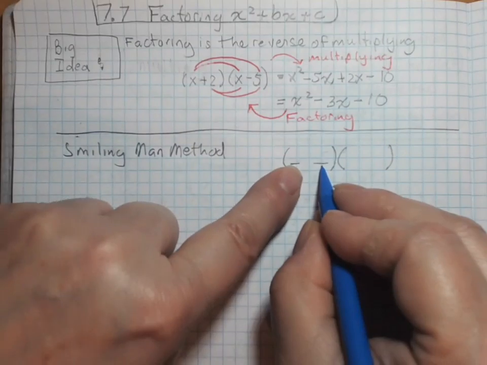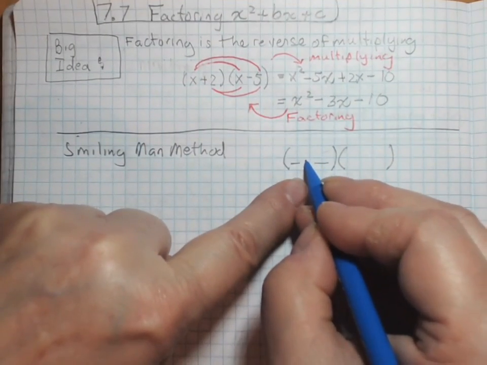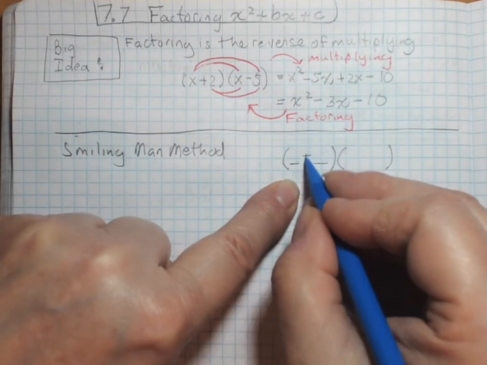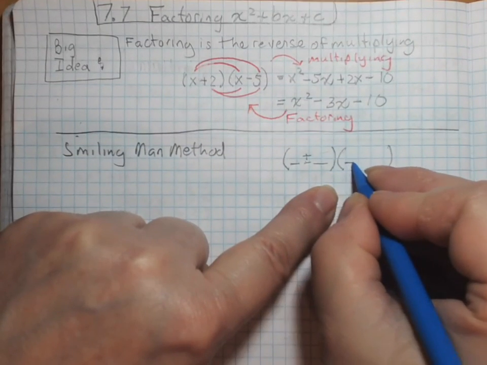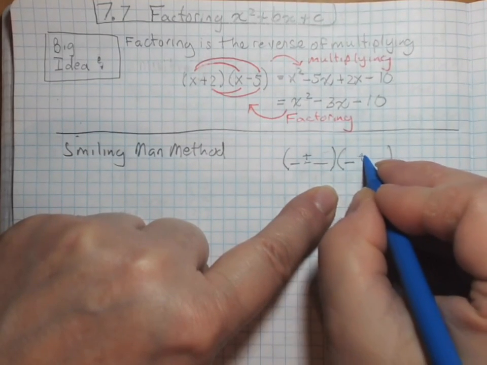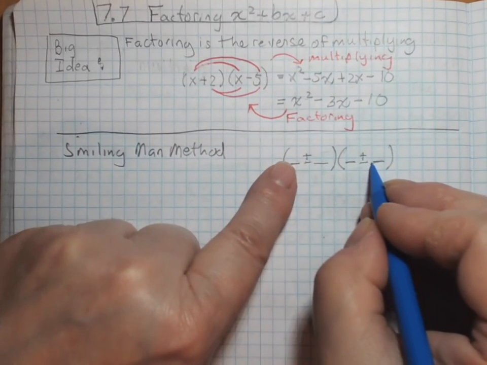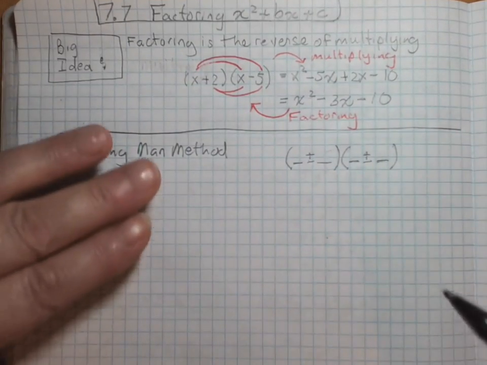So these are the first 2 terms, like here it's x plus 2. So plus or minus goes inside here. This is a notation that just means it's either adding or subtracting. And then we do the same thing in this one. So first term, we're going to add or subtract the second term. Okay, so I'm just putting these lines here as placeholders. All right, and so here's the smiling man.